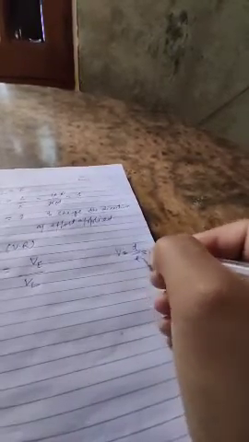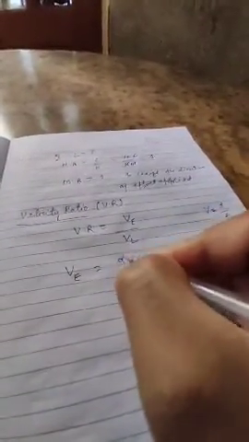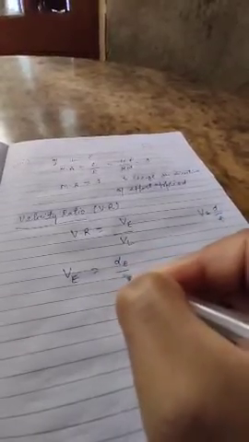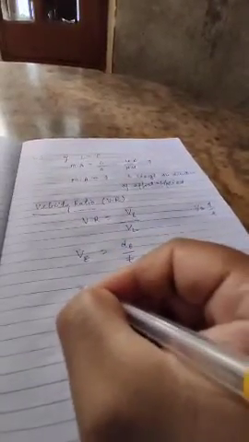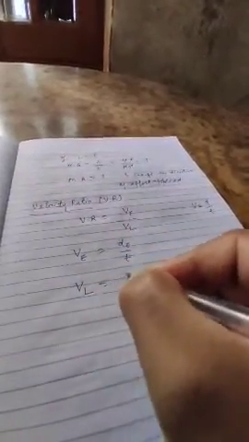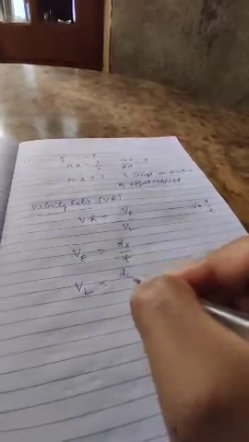Now, velocity of effort. As we know that velocity is equal to displacement upon time, so velocity of effort can be written as displacement of effort divided by time. Now the next is velocity of load. This is equal to displacement of load divided by time. Now you can put these values in the first equation.